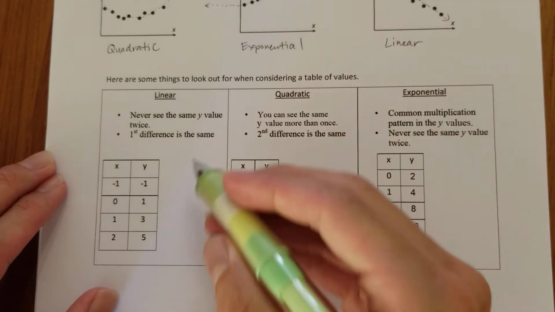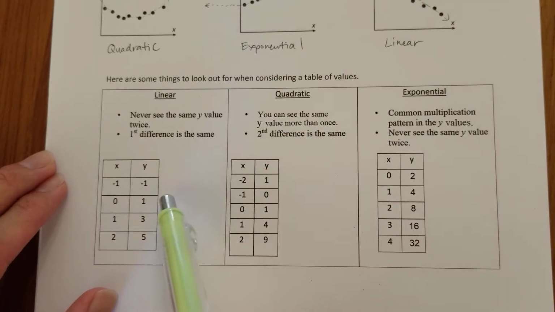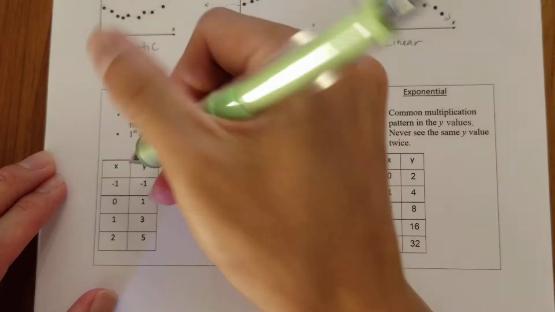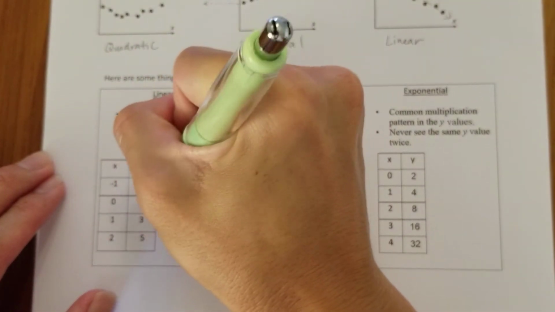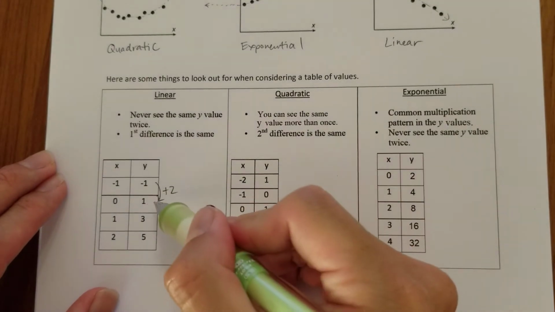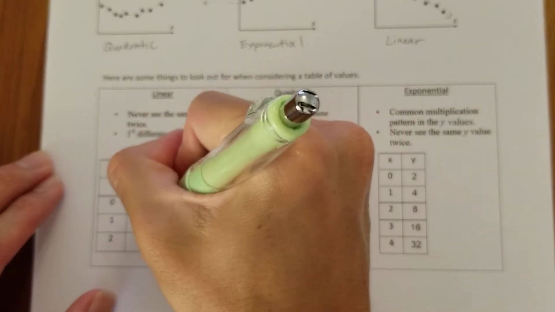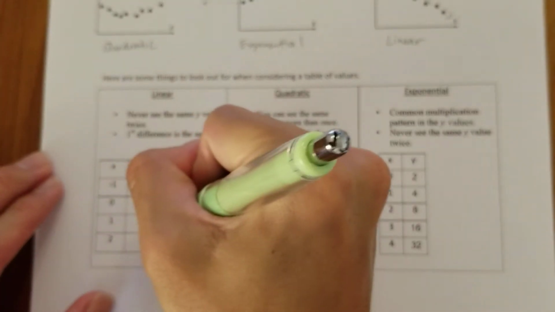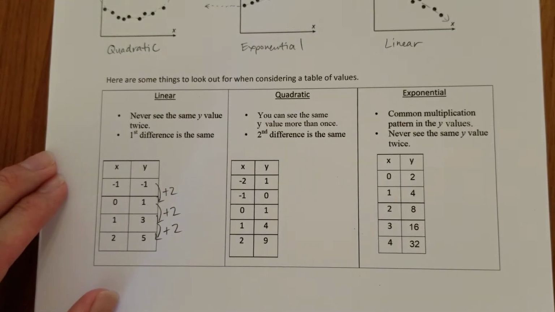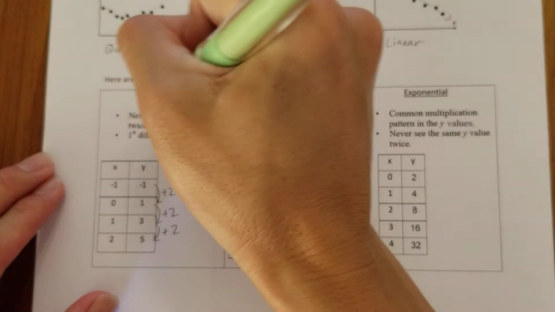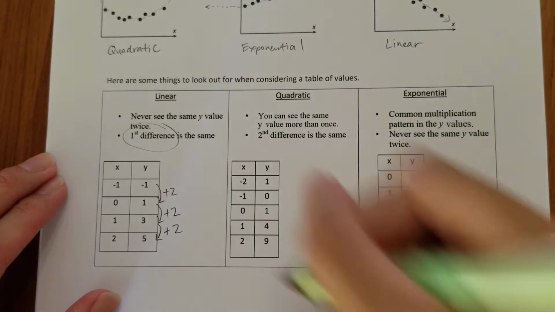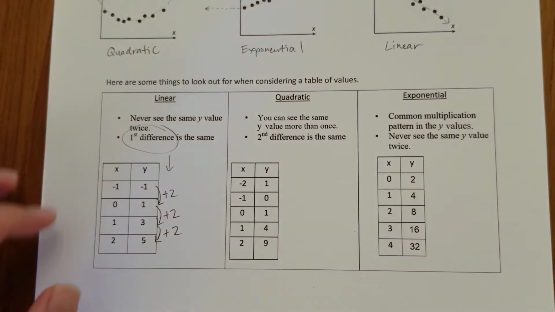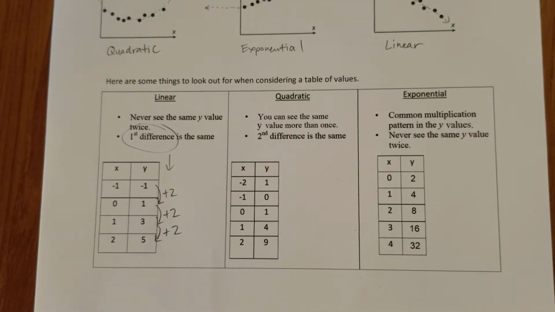If you look at the difference between 1 and 3, you add 2 to get to the next number. From 3 to 5, you also add 2. This is considered the first difference.